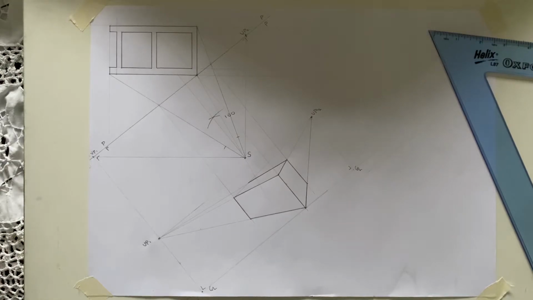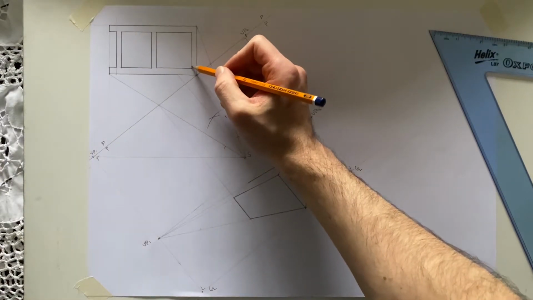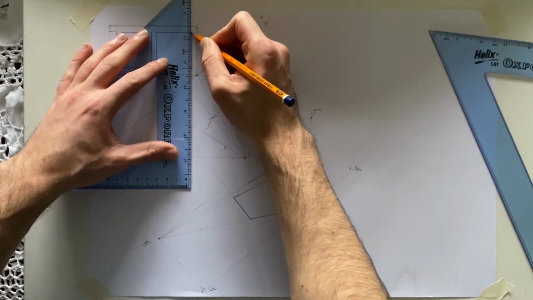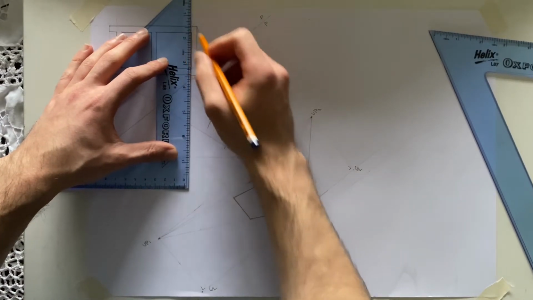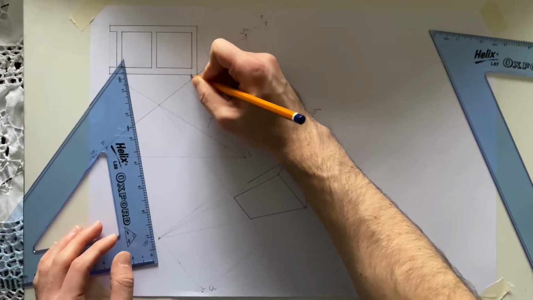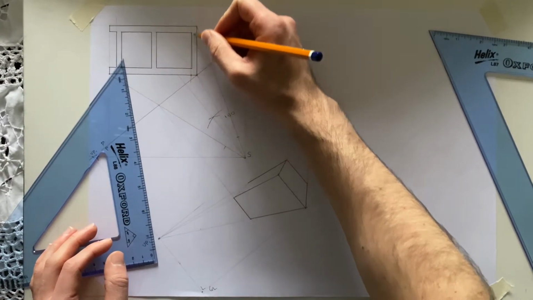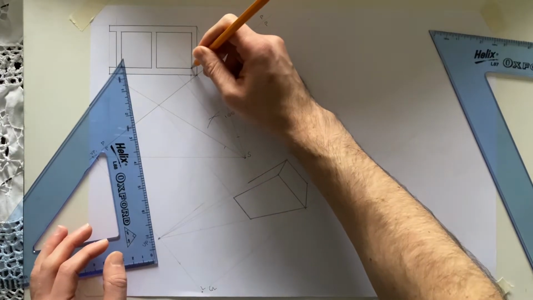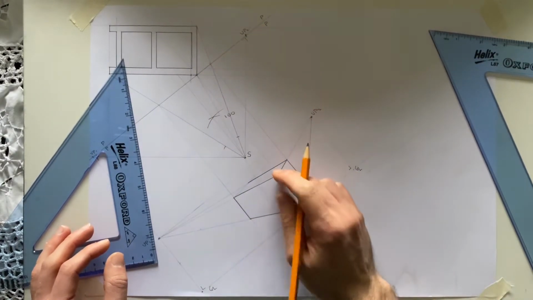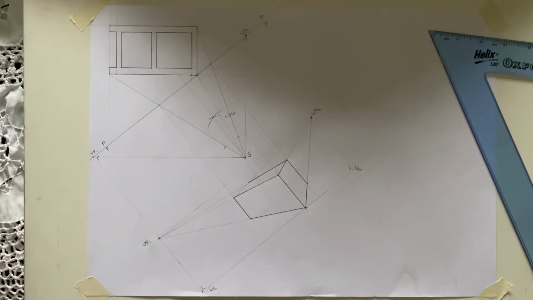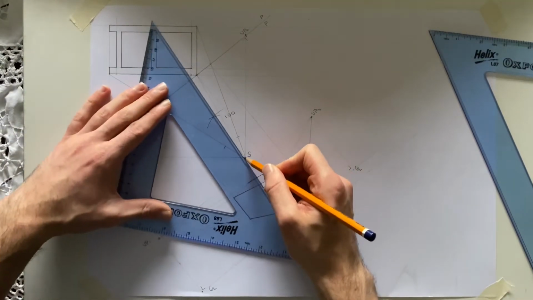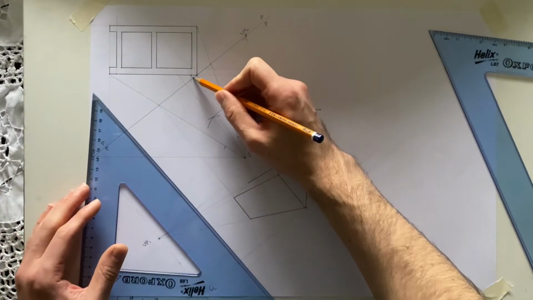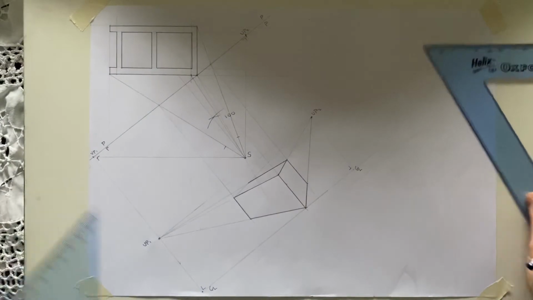So the first thing is I don't know how far in this point is here. So what I can do is take that line there and pick this point, because that point is going to be on that line. When I get that point here, I'll be able to join it back, and then I can connect in this corner and find them in my perspective. So I join that point there back to S, where it is the picture plane right there. I can take that back.